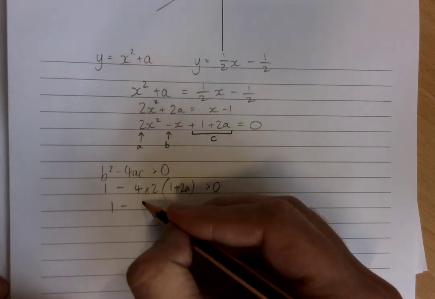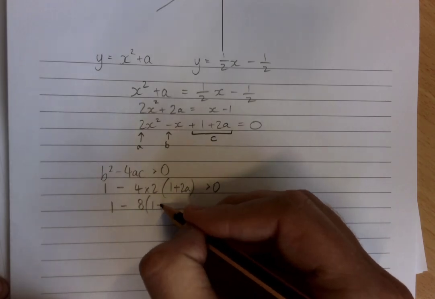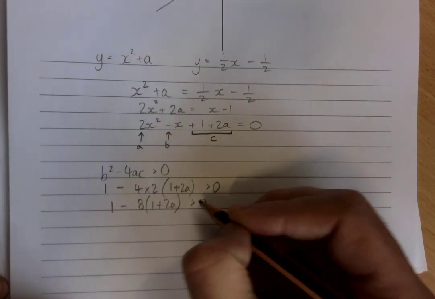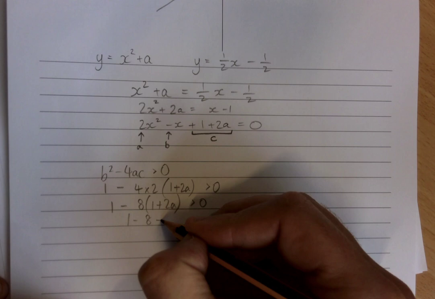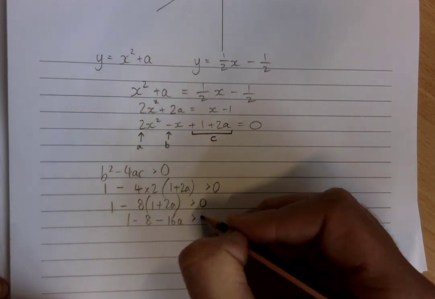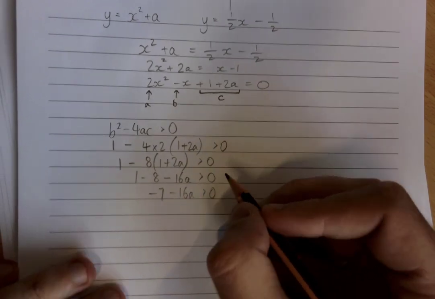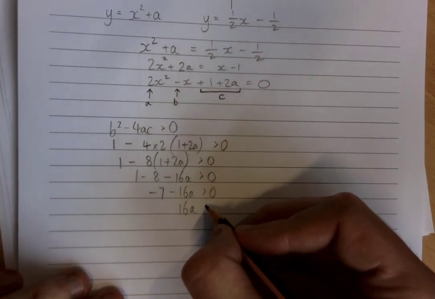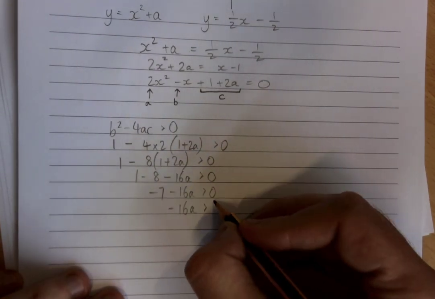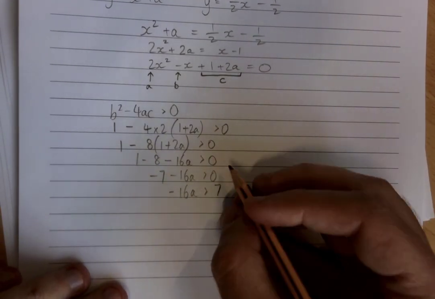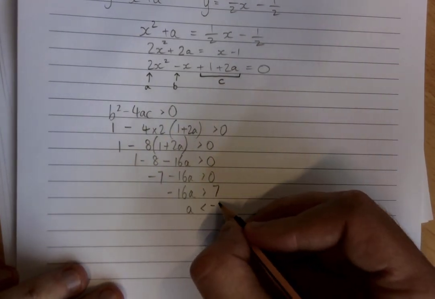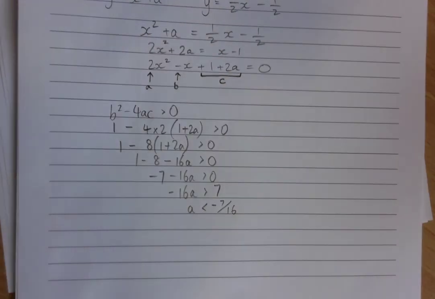So 1 minus 8, 1 plus 2a, 1 minus 8 minus 16a, 1 minus 8 is minus 7, so 16a is less than minus 7, and then when we're dividing by a negative, you have to flip the sign. So those are the values of a, such that the graph will have 2 points of intersection.